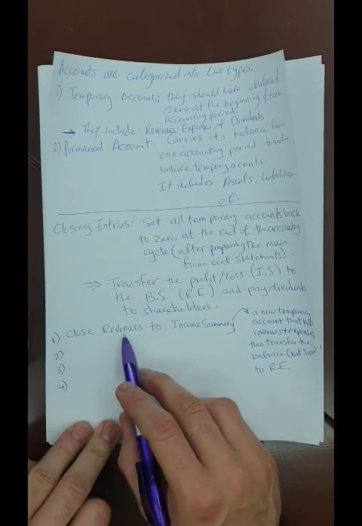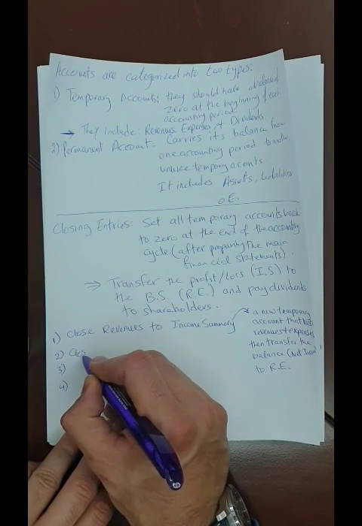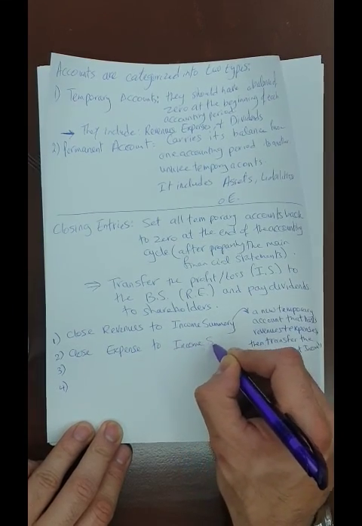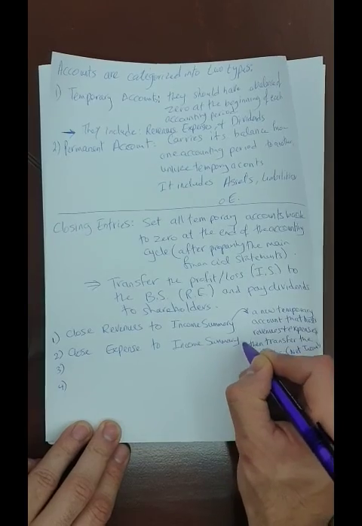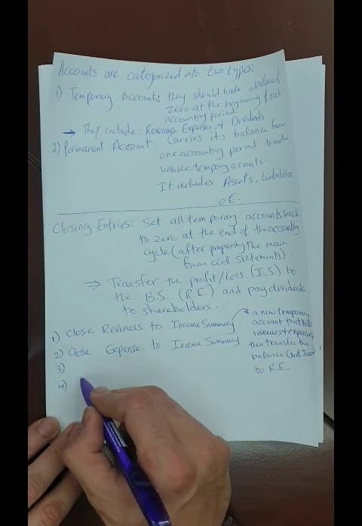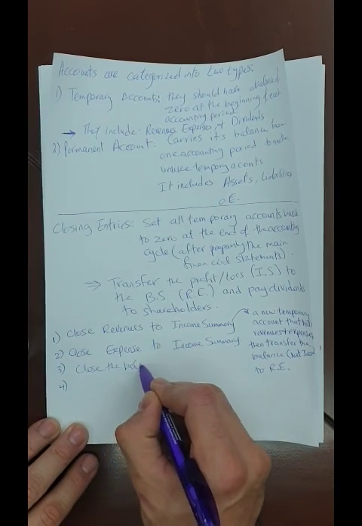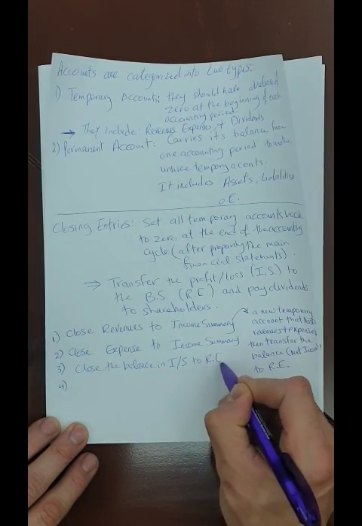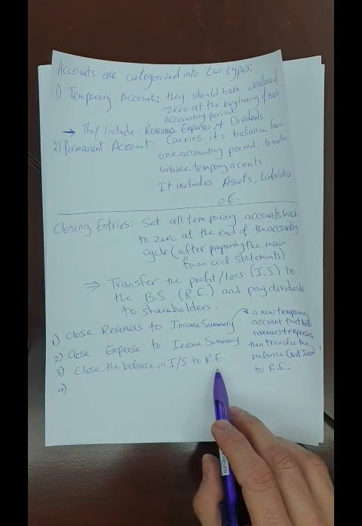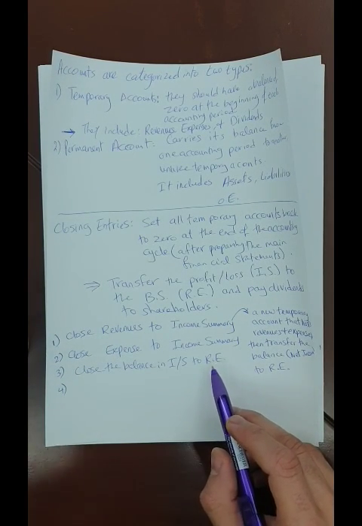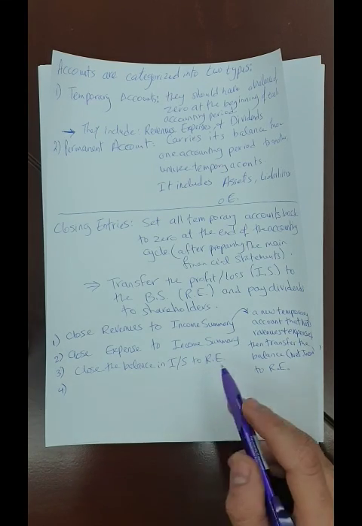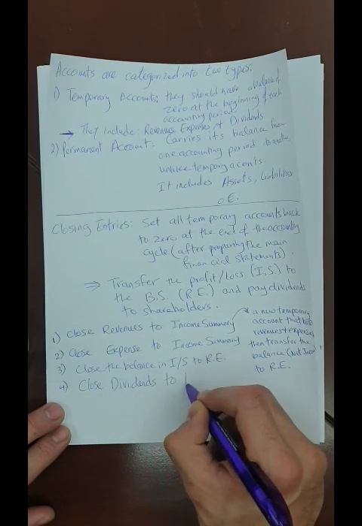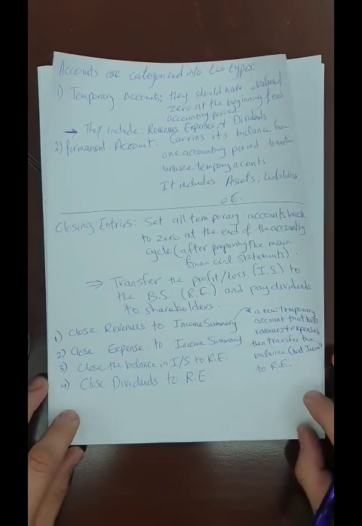Okay, so you close revenues to income summary, then you close expenses to income summary. Usually we refer to income summary as IS. In the third step, we close the balance in the income summary to retained earnings. So now the balance of revenues minus expenses is transferred to retained earnings. So in step 3, we added the profit of the company to retained earnings. In the last step, we pay dividends. So we close dividends to retained earnings.